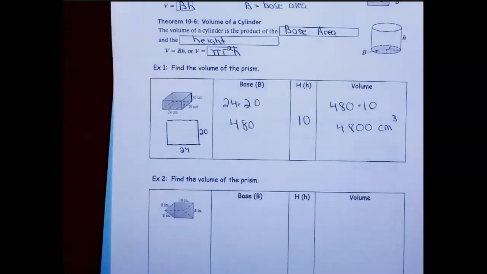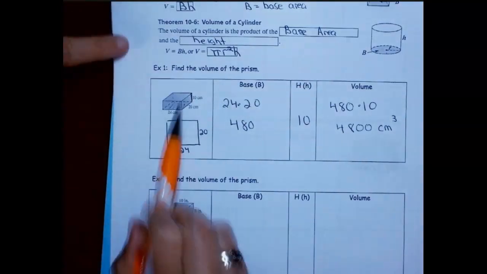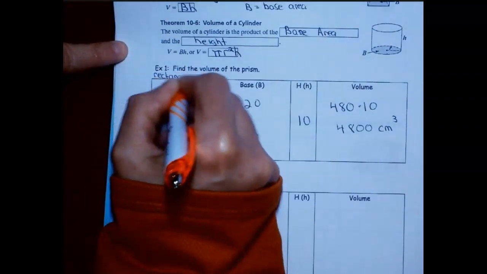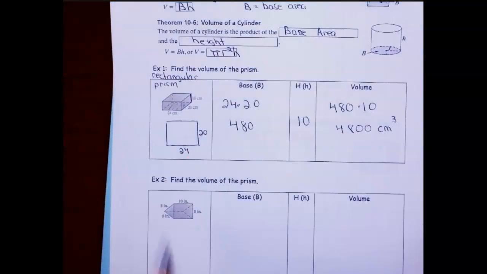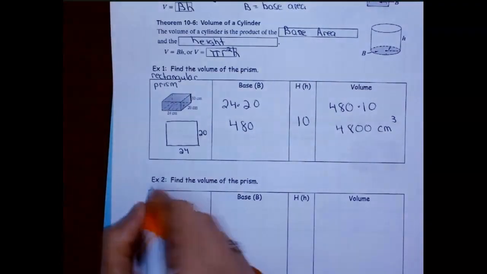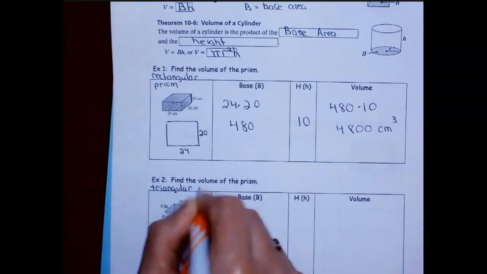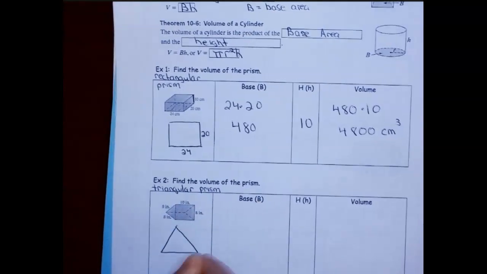Okay, let's move on to the next one. Again, it says find the volume of the prism. This is what we need to recognize. And again, I should have mentioned up here, let's review some basic vocabulary. The particular shape of this prism is a rectangular prism because the base was a rectangle. Now, what we need to notice on this one, the base is not that rectangle, the base is actually that triangle. Remember, the bases are congruent and they're parallel. So this is called a triangular prism. So let's go ahead and pull out that triangle.